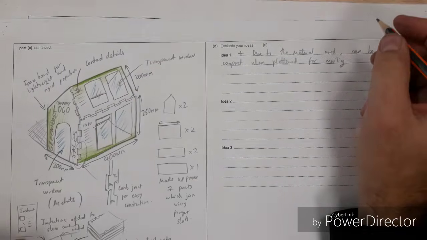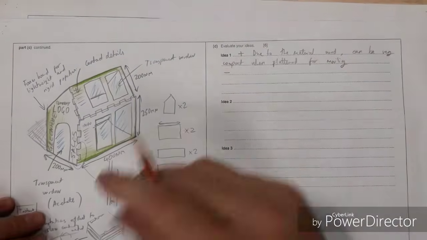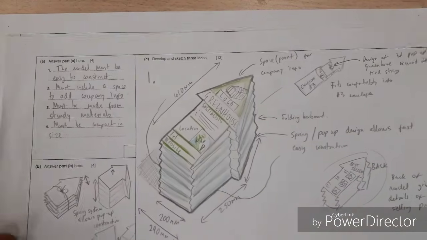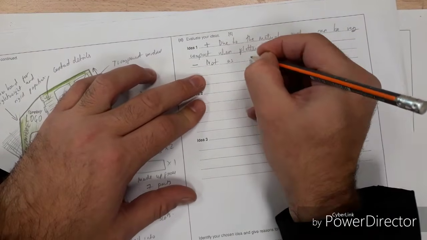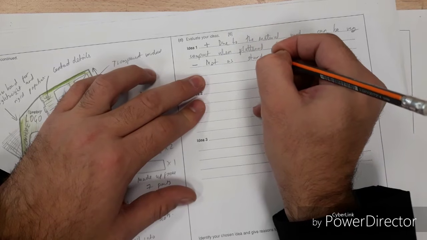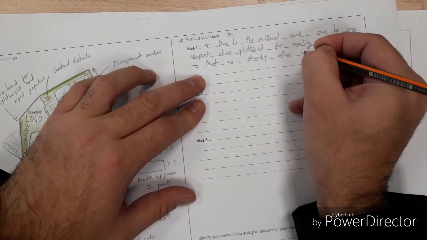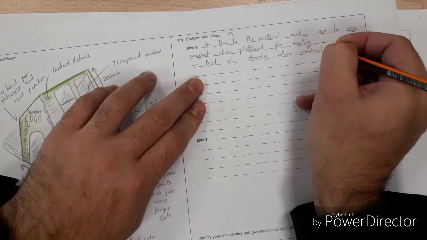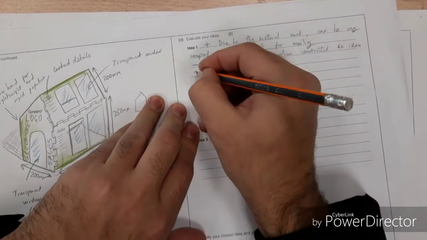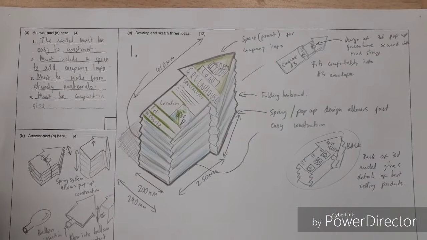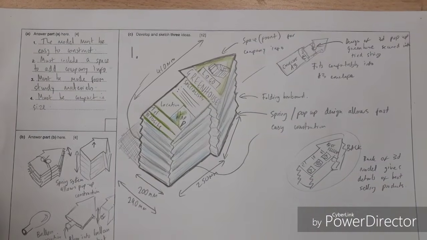That's a positive. Okay, a negative, I would say, looking at this, it's not as sturdy as idea number 2. So minus. Not as sturdy when constructed as idea 2. And we can always add a third one in there just for extra effect.